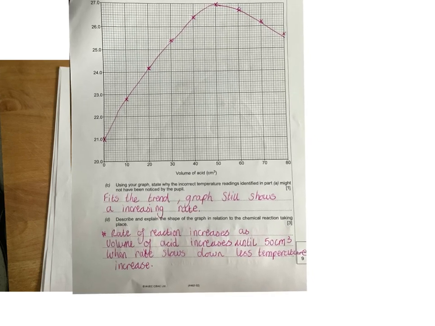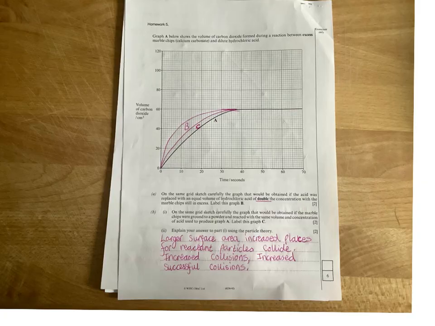Okay. Use your graph to state why the incorrect temperature readings identified in part A might not have been first noticed by the pupil. It still kind of fits into the trend. The graph still shows an increase in rate to a point. Explain and describe the shape of the graph in relation to chemical change taking place. So the rate of reaction increases as the volume of acid increases until 50 centimetres cubed, when the rate slows down as there is less temperature increase.